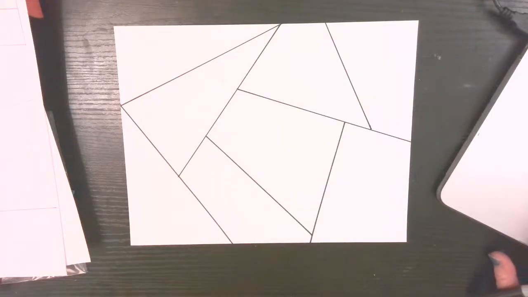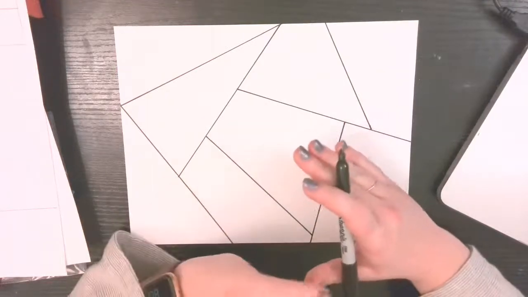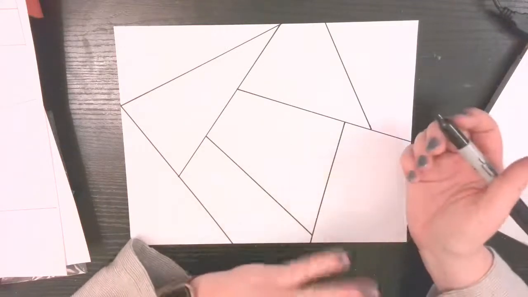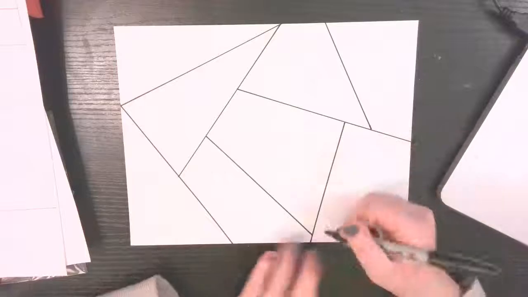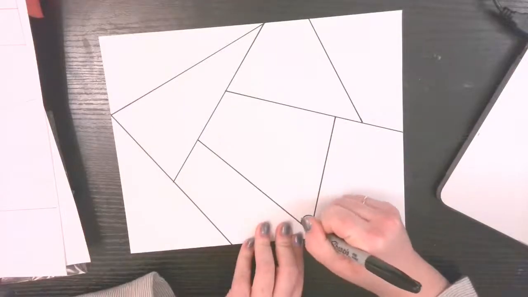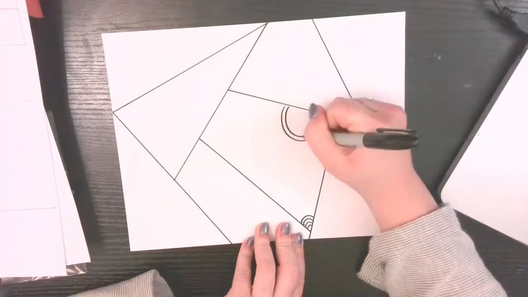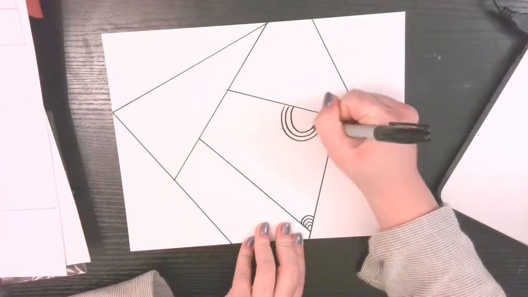So I'm just going to go through and draw some Zentangles. Now, again, you can use patterns that you make up yourself, but you can also use some of my ideas if you're feeling a little stumped. So I'm going to start with this sort of echoing concentric circles thing.